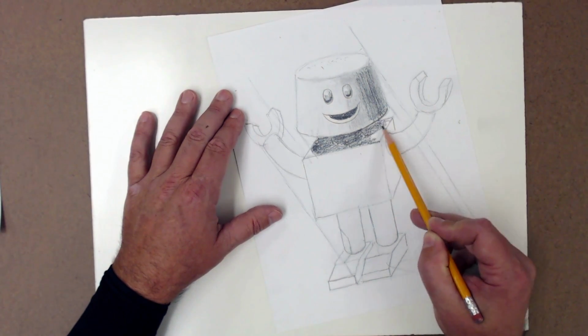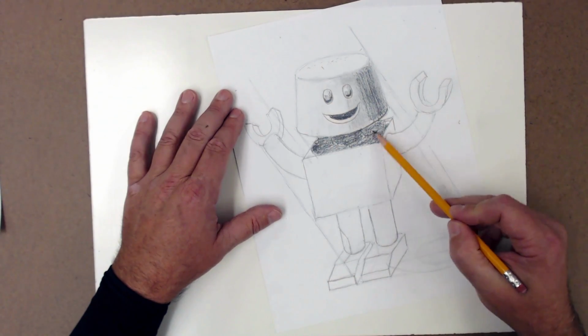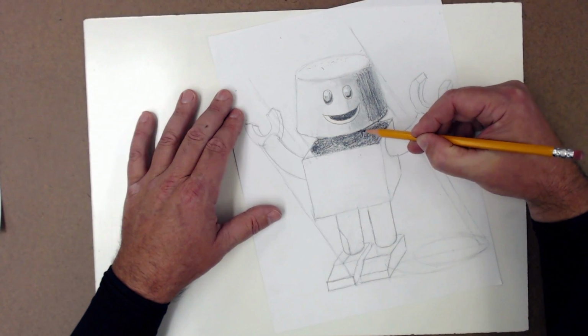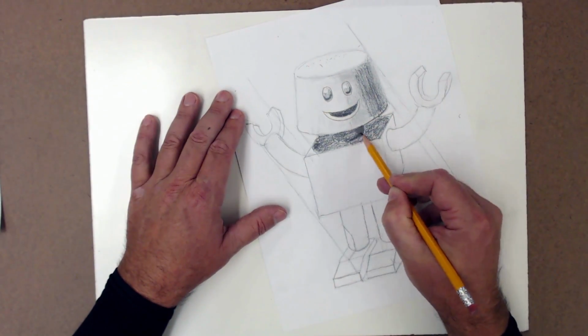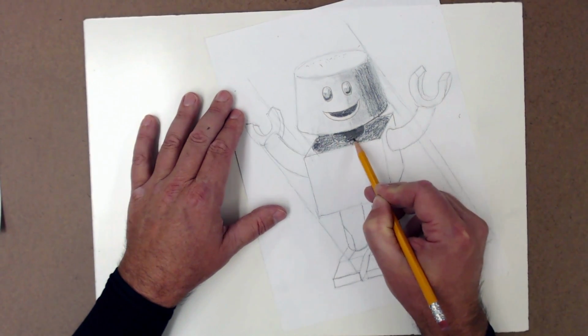See, the important thing is not that you draw an exact copy of my robot. The important thing is that you get the concepts, so that when you're drawing your own thing, you can understand why and how things work, so that you can make your own things and make your own decisions.